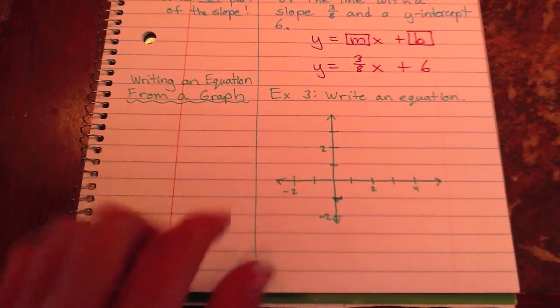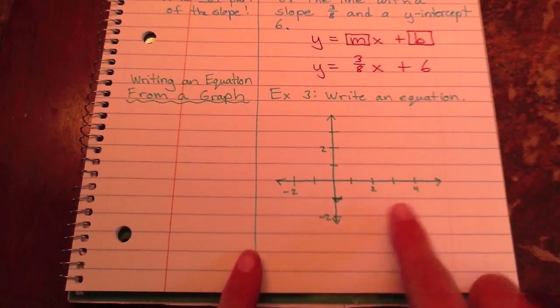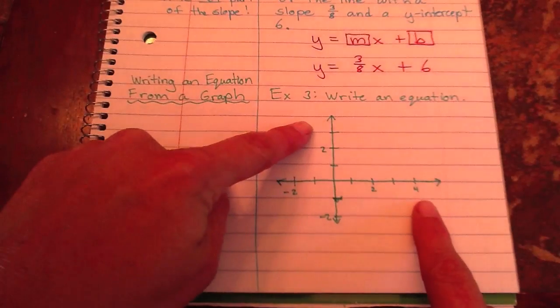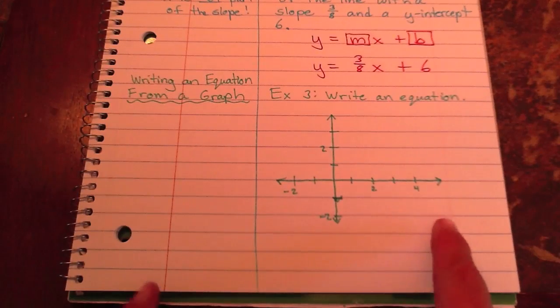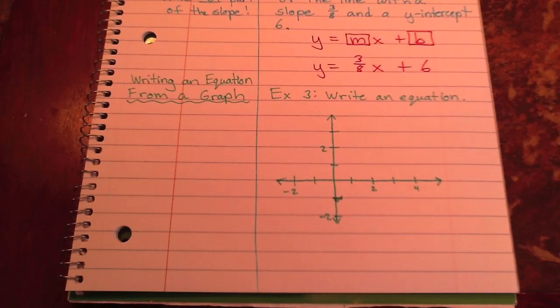Copy down this part of this example. You want to make sure that your graph right here goes all the way to 4 on the x-axis and up to 3 on the y-axis for this example. Hit pause, finish that. If you have graph paper and you want to cut a piece of graph paper out for these, that always works really nicely too.